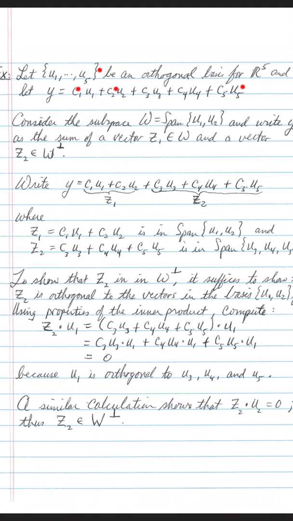Consider the subspace W, which is only the span of the first 2 vectors, and write y as the sum of a vector z1 in W and a vector z2 in W orthogonal. So what we'll do is take those 5 vectors and their weights and split them into the first 2, which we're going to call z1, and then the rest of them, the back 3, which we'll call z2.